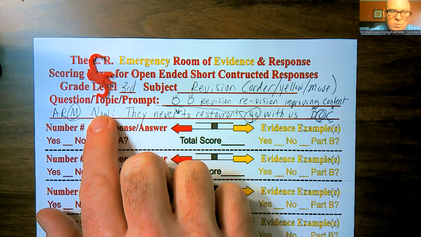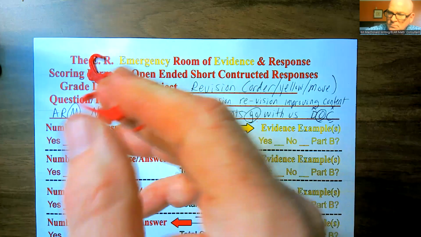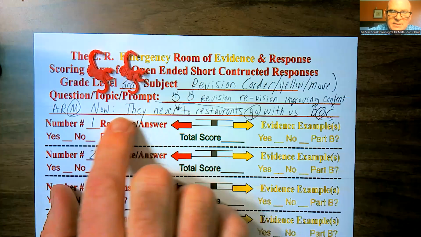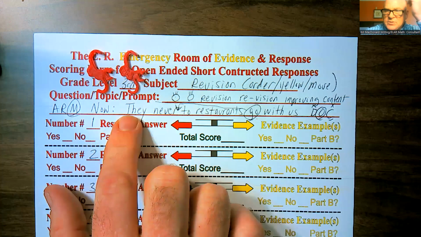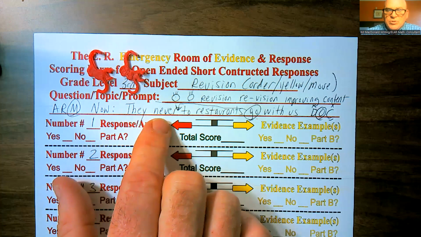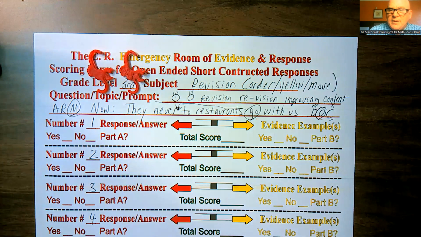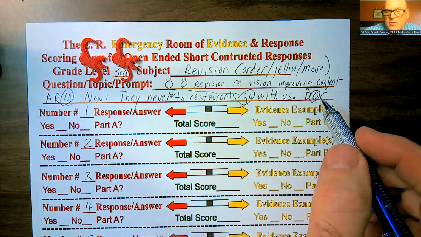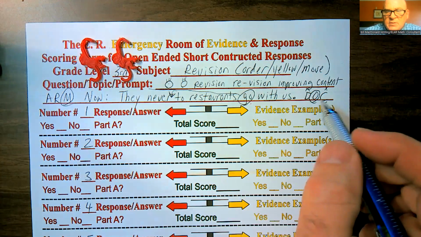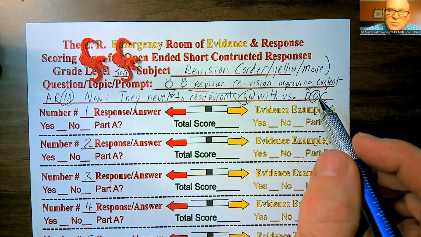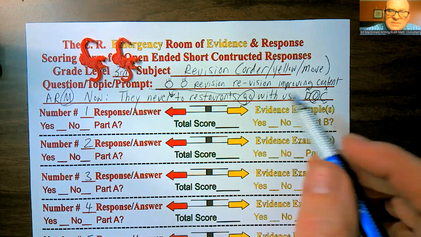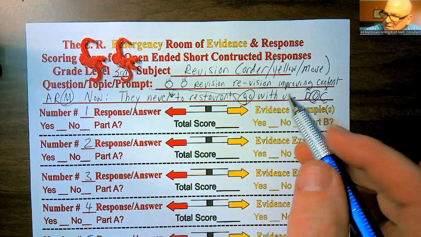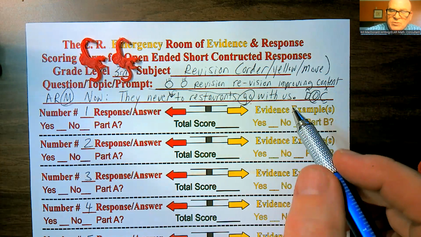And so right now, what they saw was, "They never to capital, they never to restaurants go with us." Period. All right. And one of my friends here in the group went to a meeting at the Texas Education Agency where they discussed these text entry responses.